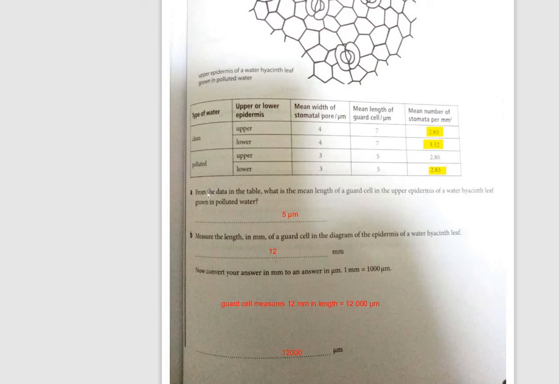Okay, so let's move on to the first part of the question, which is from the data in the table, what is the mean length of a guard cell in the upper epidermis of a water hyacinth leaf grown in polluted water. So these are the key terms: polluted water, mean length of guard cell in the upper epidermis, so it's going to be 5. If you write just 5, they're actually going to deduct your marks.